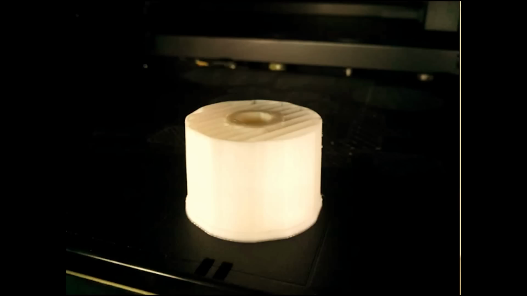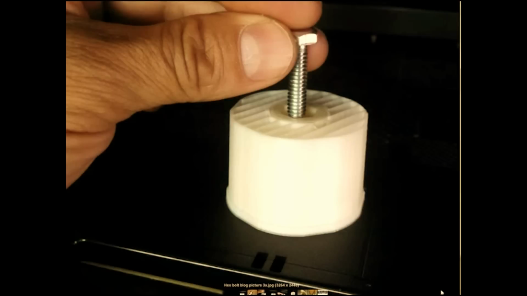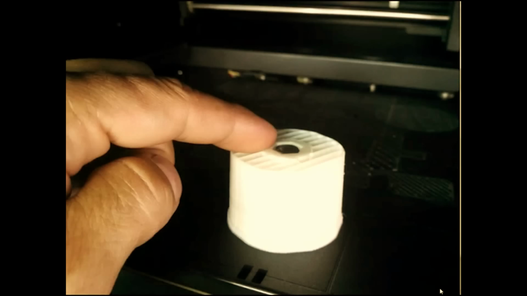Here we have our build paused, ready to accept that hex bolt. Before we insert our hex bolt, they recommend that we spray it with a clear acrylic enamel. This helps the molten material coming out of the head adhere to that shiny surface. We insert our bolt there. Make sure that it's below the horizon line of the last layer built, or flush.